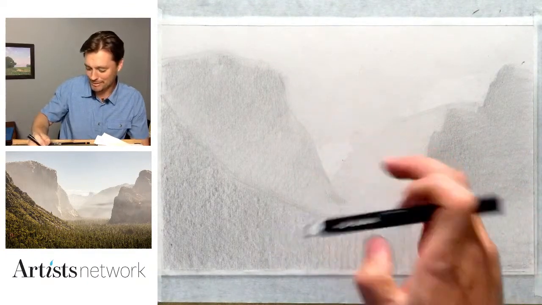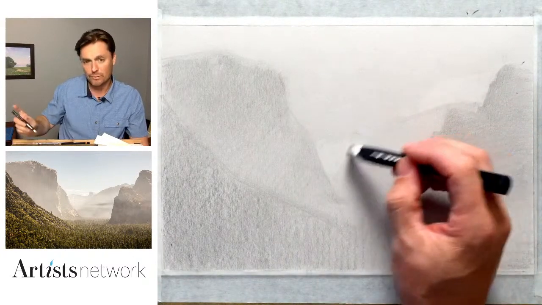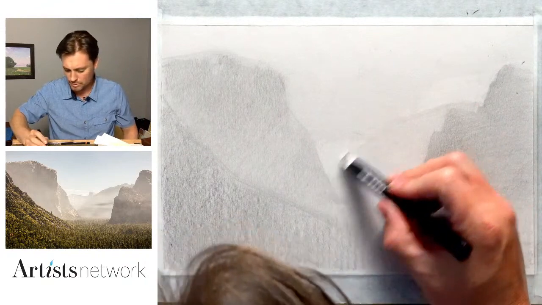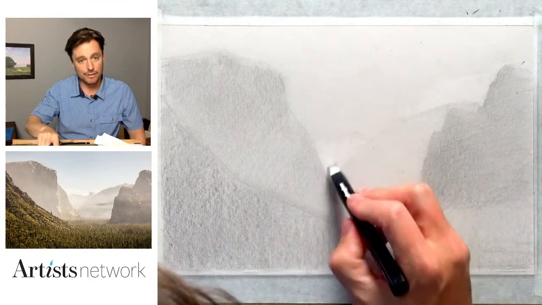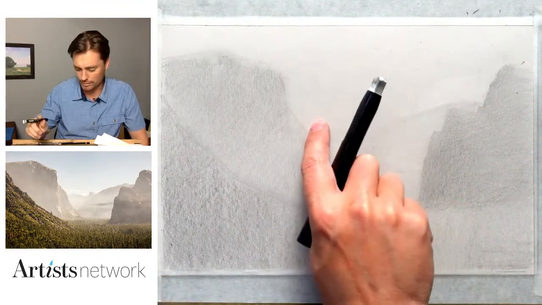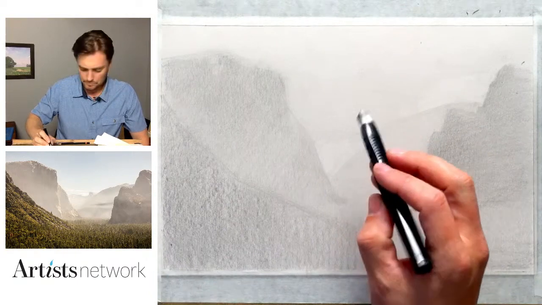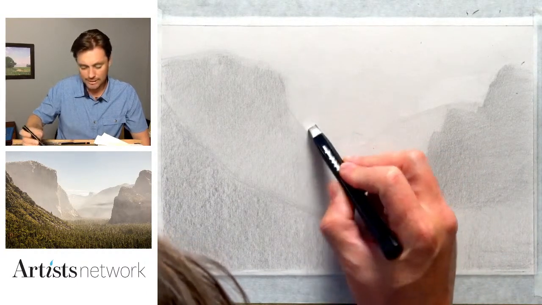I got to remind myself that I'm coming in with a white charcoal. Don't like that shape there. So now I need to find that line here, that profile of that formation. I'm going to do some negative drawing, erasing out that sky.